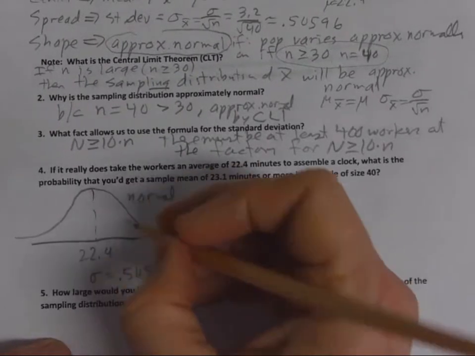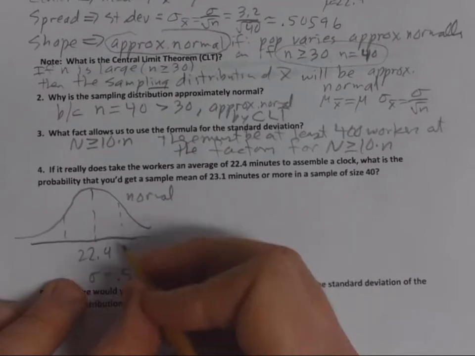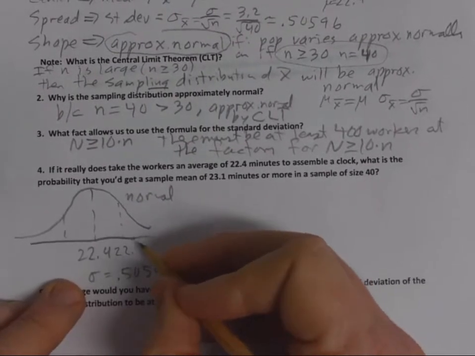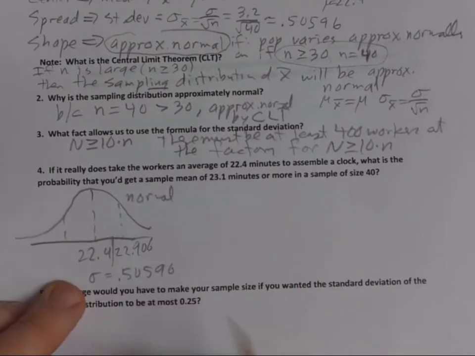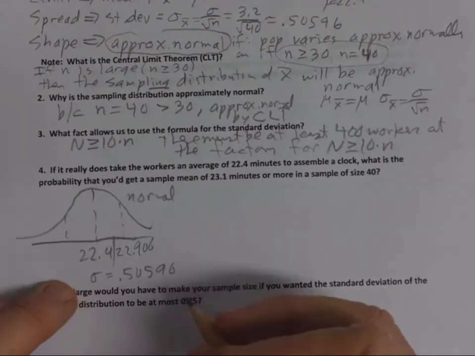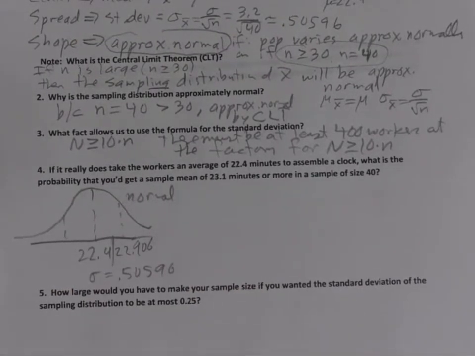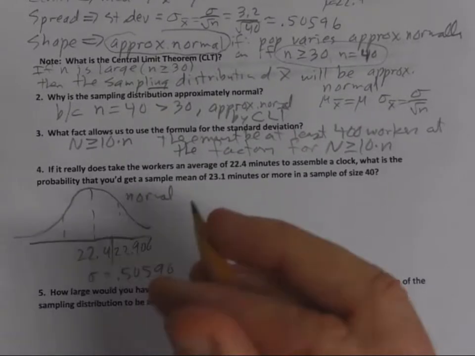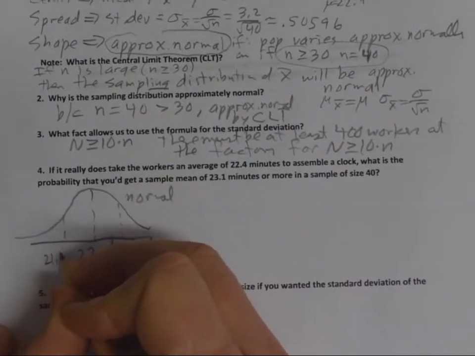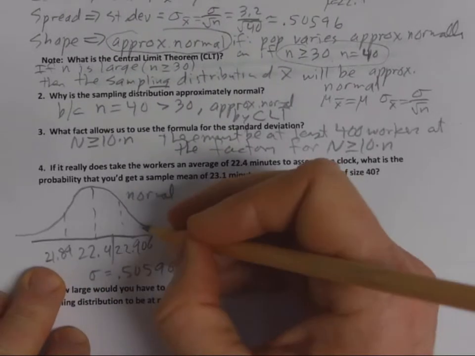0.50596. So going up one standard deviation, adding that, that's going to be 22.906, approximately 22.9, that'd be one standard deviation above it. And you could subtract that to find one standard deviation below it. What the heck, I'll do that. 22.4 minus 0.50596 or something like that, and so that's about 21.89. So that's one standard deviation below it.